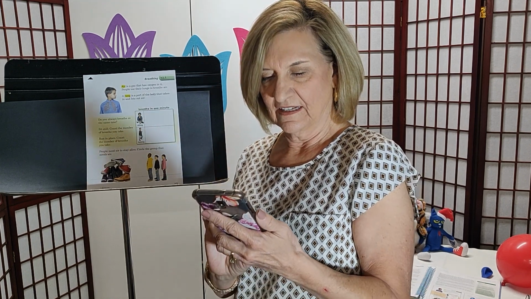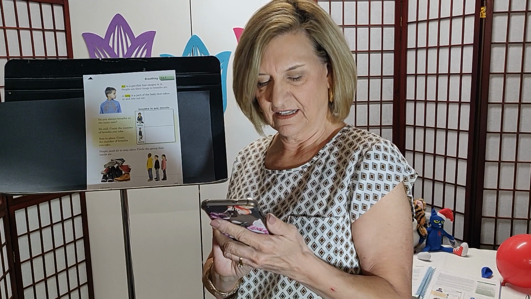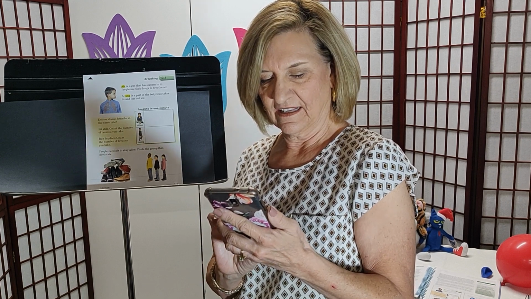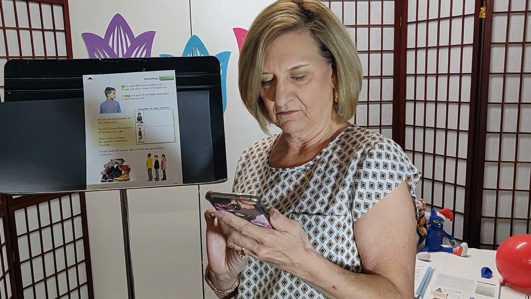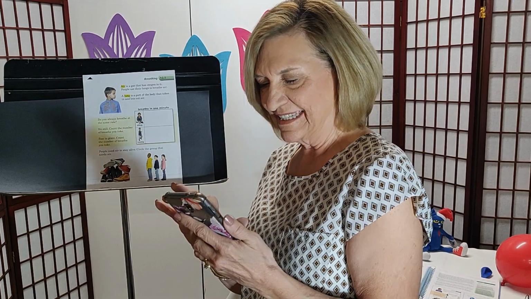Stop. Stop. Well, my timer doesn't want to stop for some reason, but you need to stop.